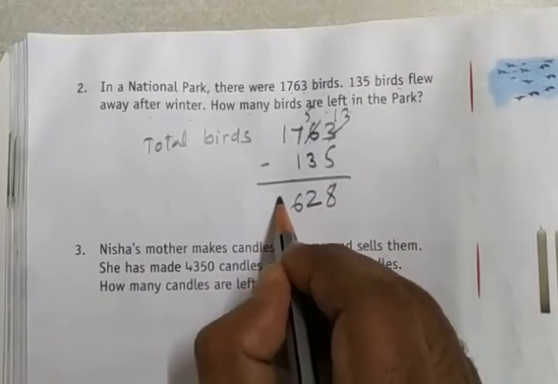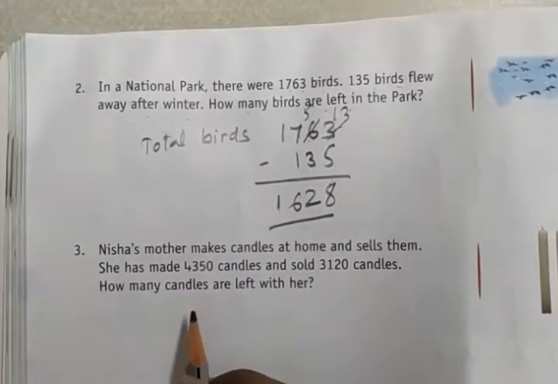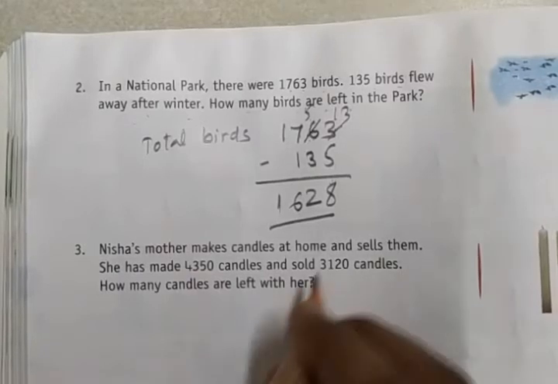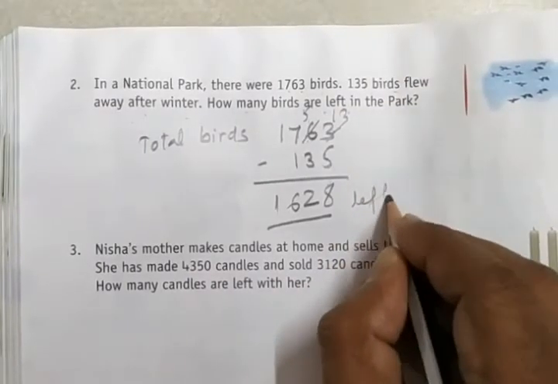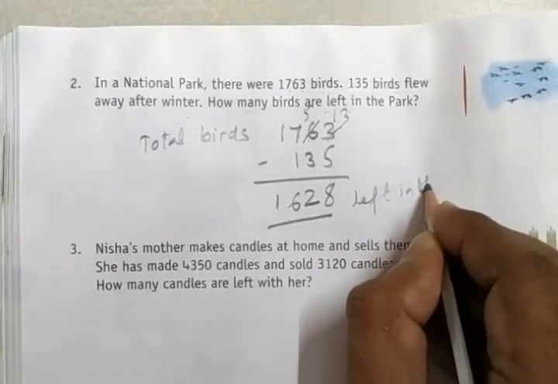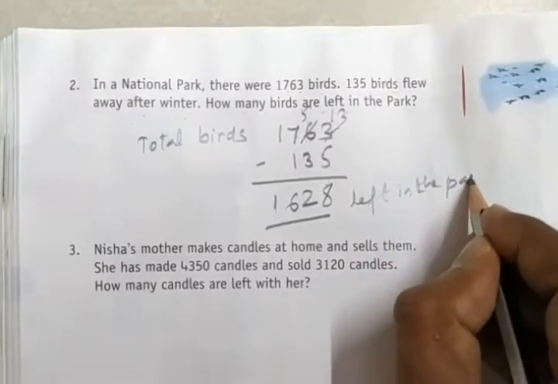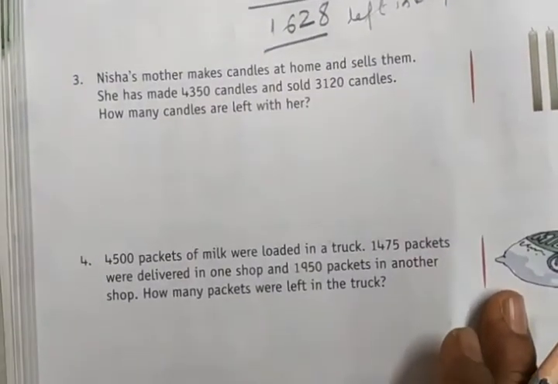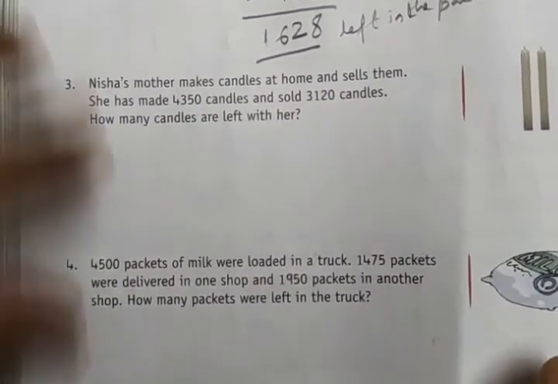And 1 as it is. So 1,628 birds are left in the park. Okay, clear. So next example.